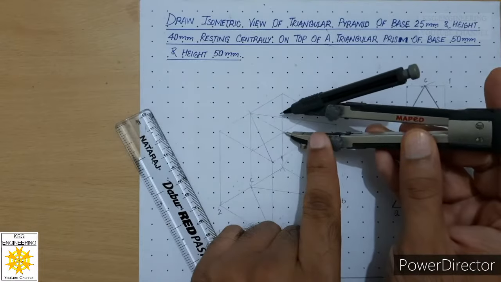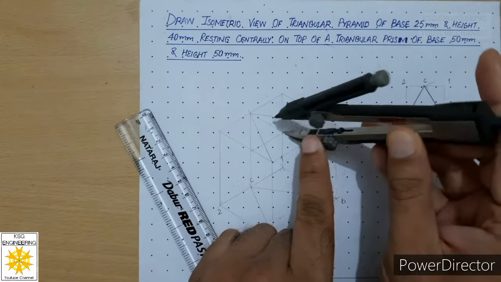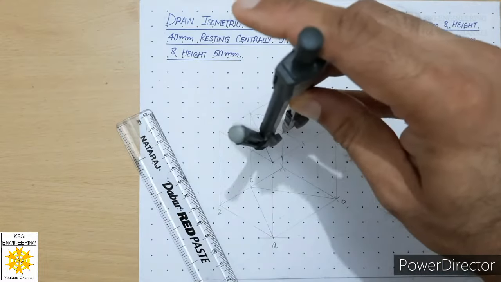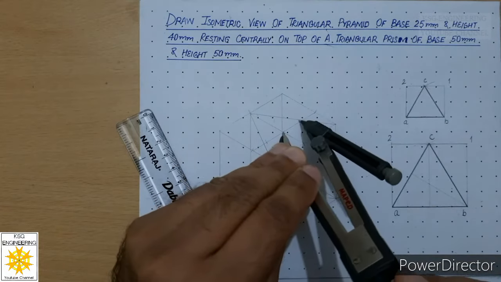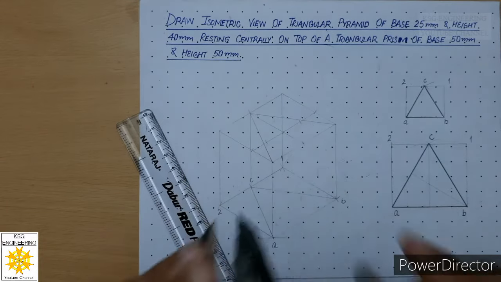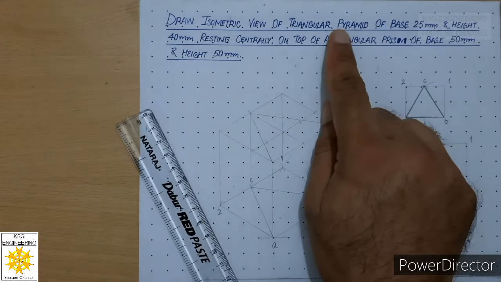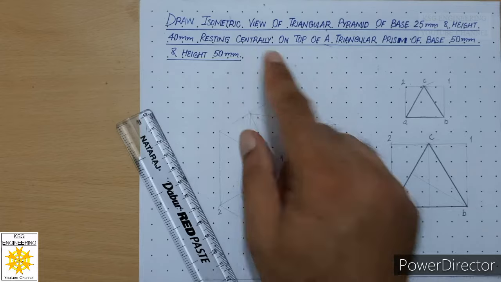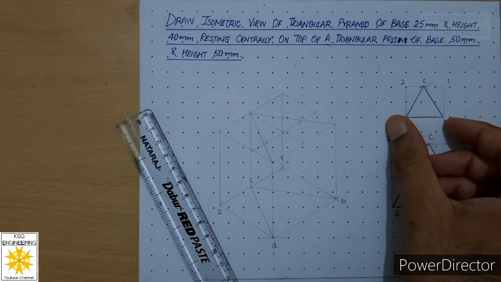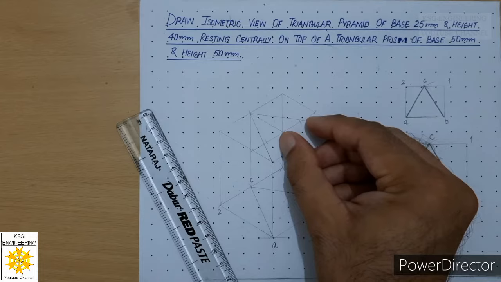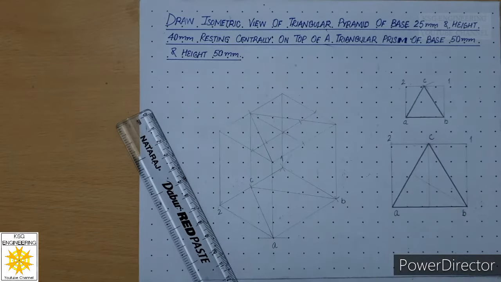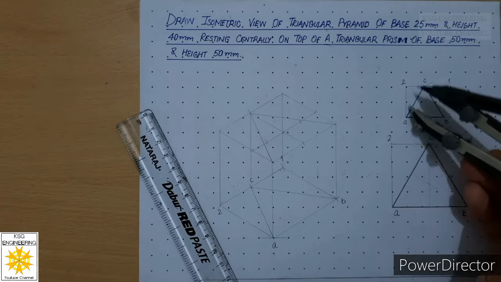Means we'll put compass at the center and we'll mark one arc on this side and second arc on other side of the center line. Why we are doing this? Because we have to rest pyramid centrally. So we have divided the length of the base of the pyramid on both sides, half this side, half on other side.